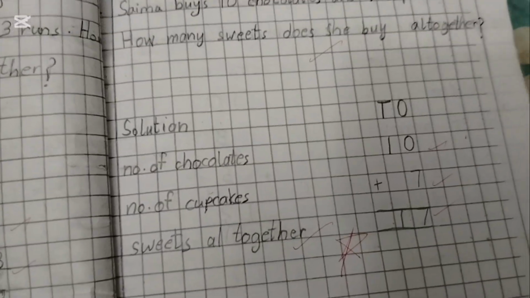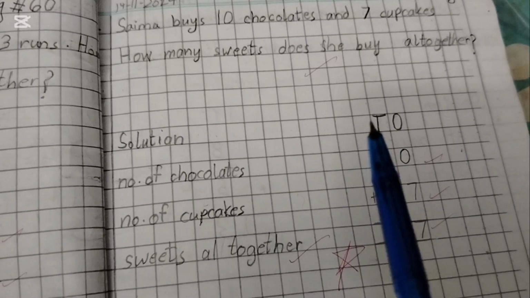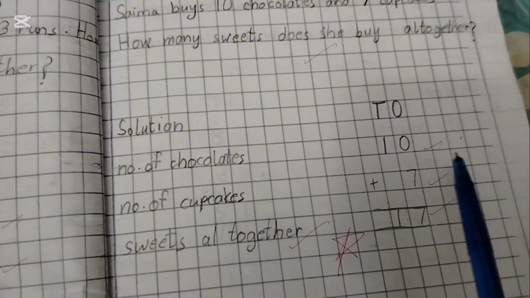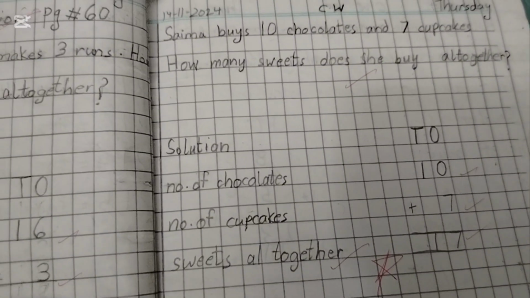On the next page we see that Saima buys 10 chocolates and 7 cupcakes. How many sweets does she buy altogether? Number of chocolates 10 and number of cupcakes 7. Sweets altogether, so the answer is 17.